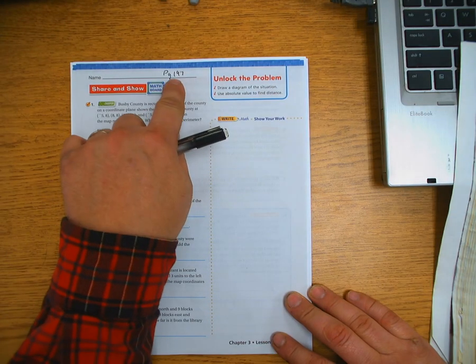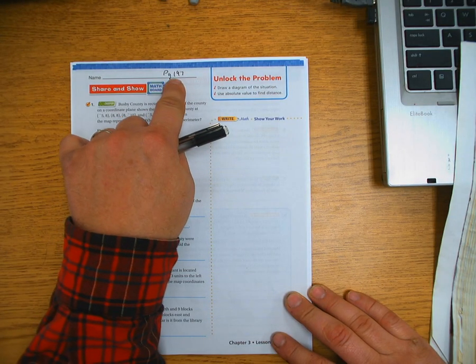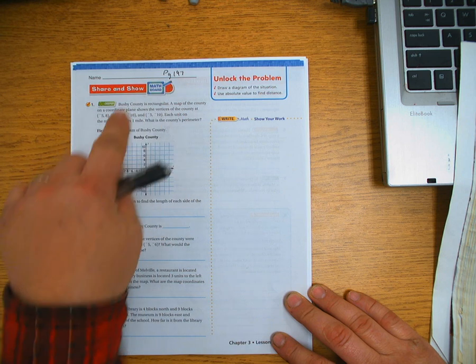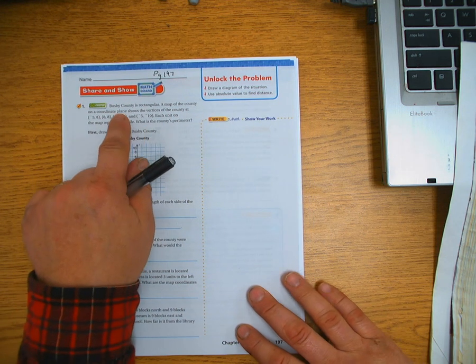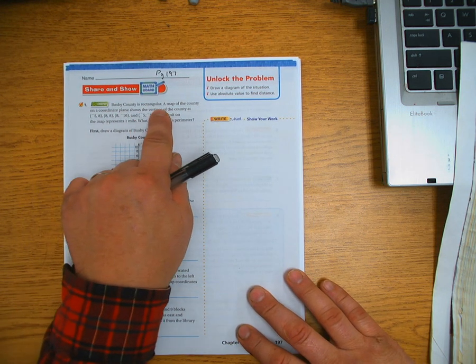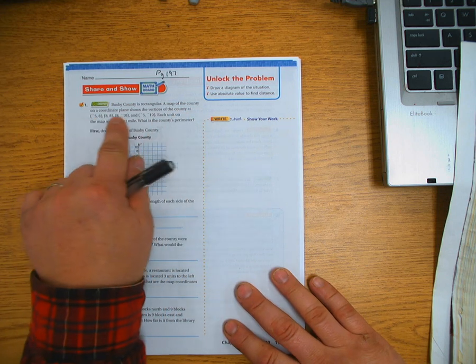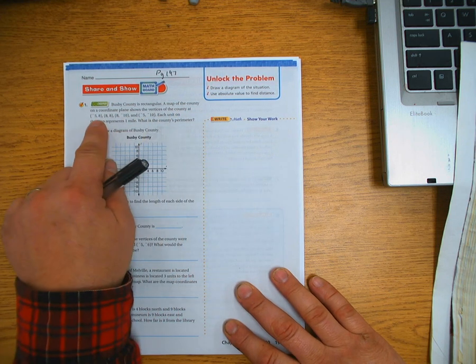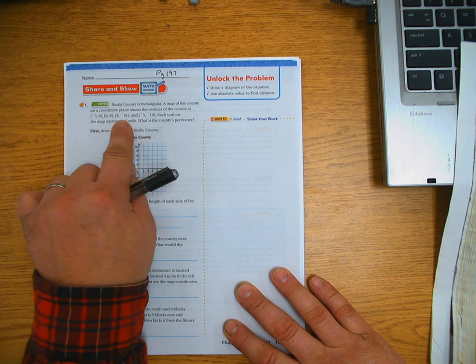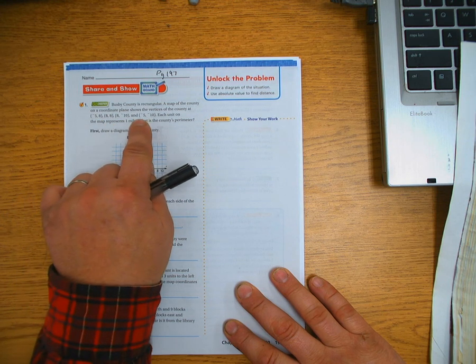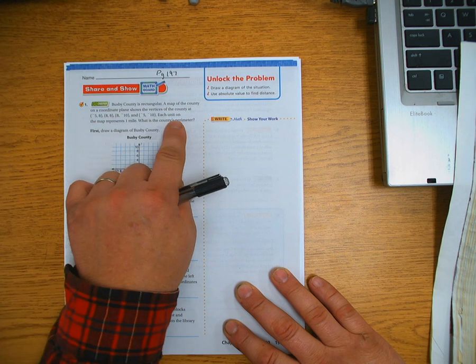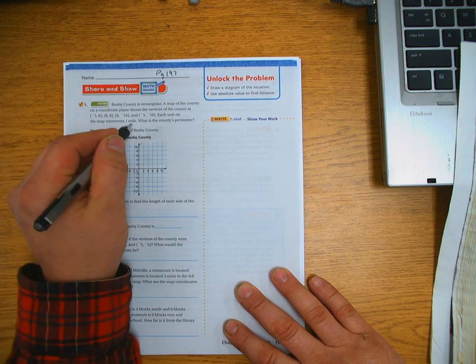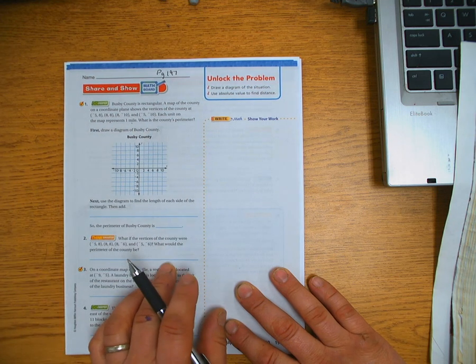Okay, this is page 197, which is part of lesson 310. This is the share and show part. Busby County is rectangular. A map of the county on a coordinate plane shows the vertices of the county at -5, 8, 8, 8, 8, -10, -5, -10. Each unit on the map represents 1 mile. What is the county's perimeter?